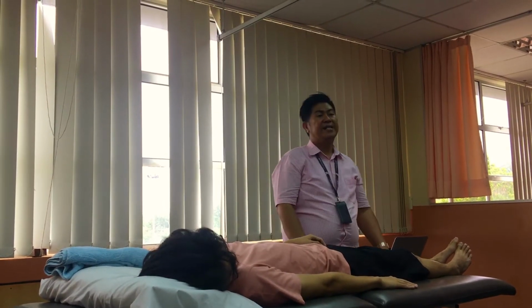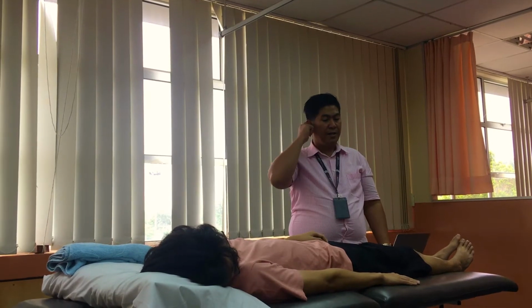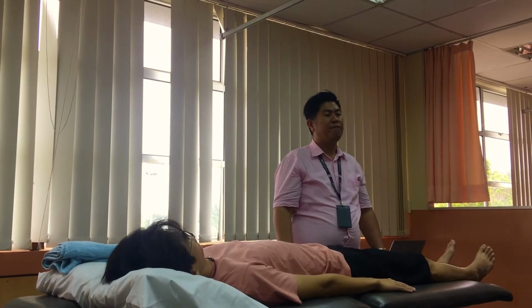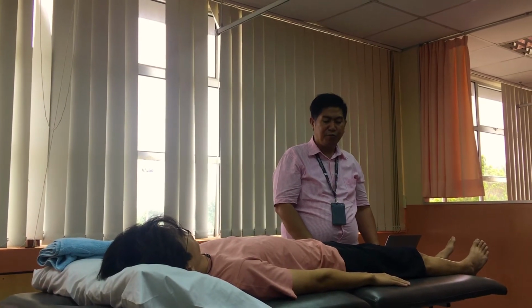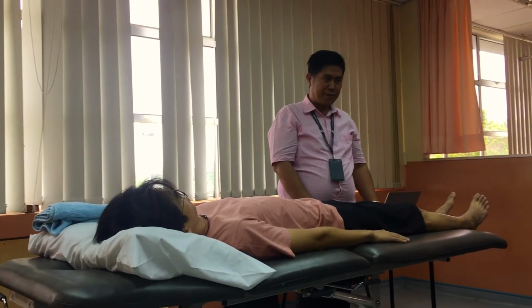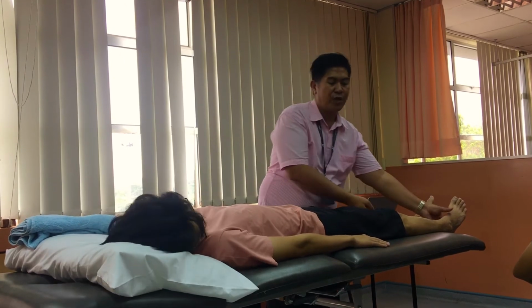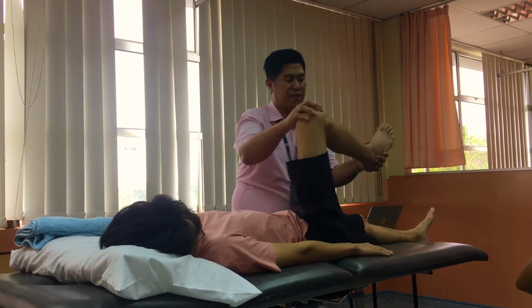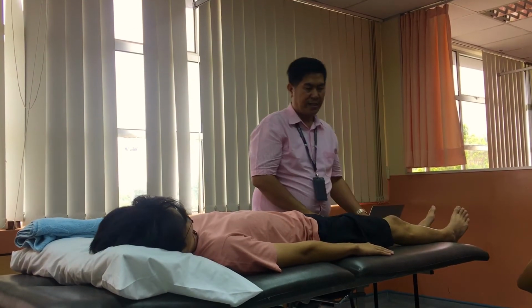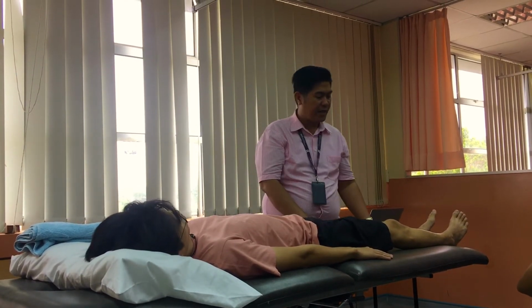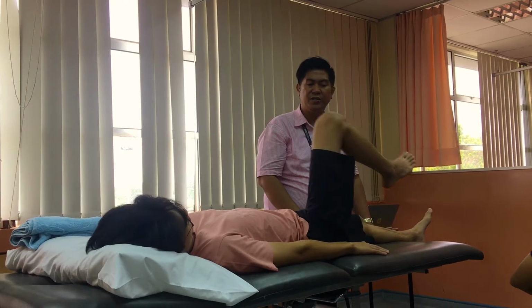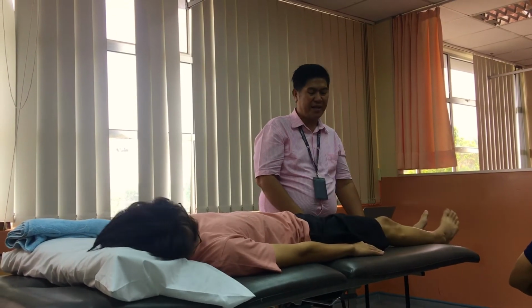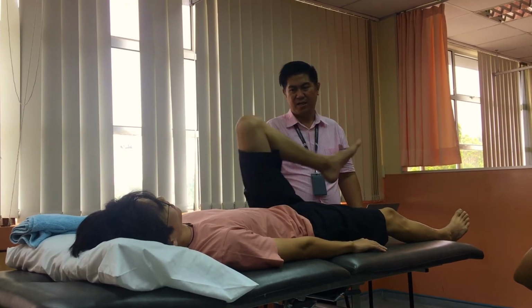Alright, guys, clear? Now moving on to the lower limb, we'll start with L2. For L2, hip flexors. All I have to do is to demonstrate first the motion to the patient. Sir, I want you to bend your hip closer to your chest as much as you can, like this. Same thing on your left. Can you bring your knee to your chest? Alright, good. That's enough. Next. Left, please. Good.